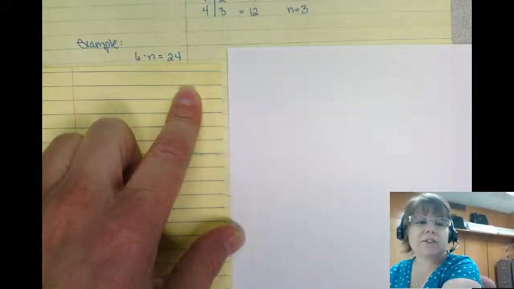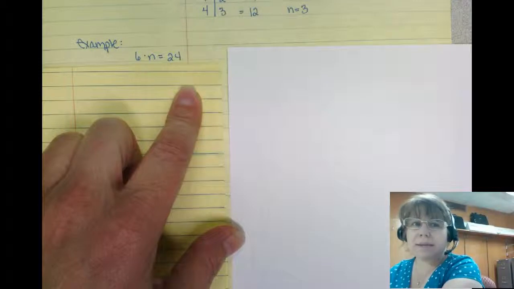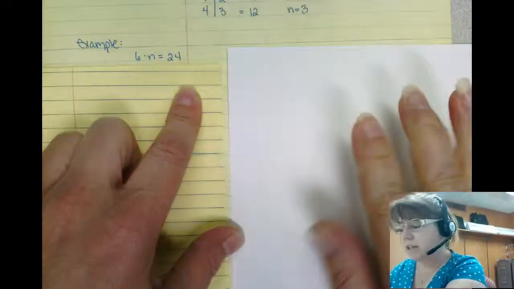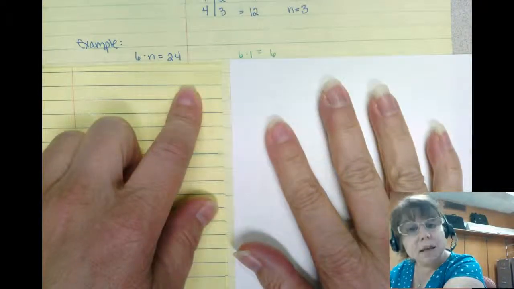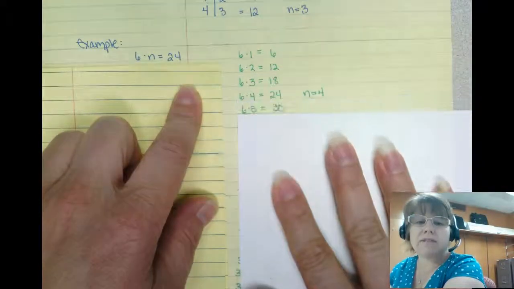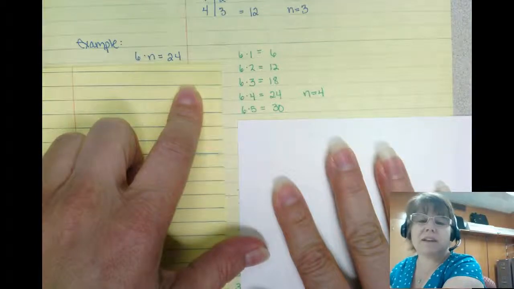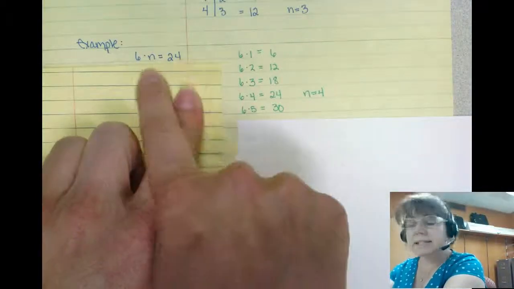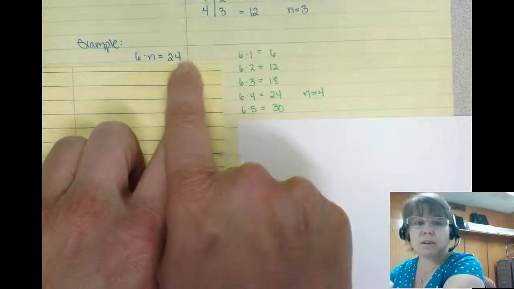Now let's look at another example. 6n equals 24. Now I might not know my 6 times tables very well, so off to the side I'm just going to say 6 times 1 equals 6, 6 times 2 equals 12. I might even carry it down to 5. 6 times 5 equals 30. But I'm looking for 6 times something equals 24.